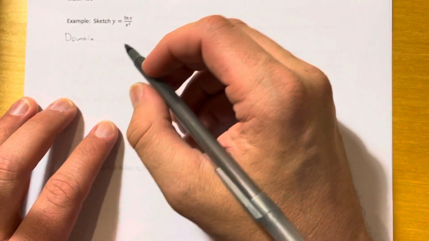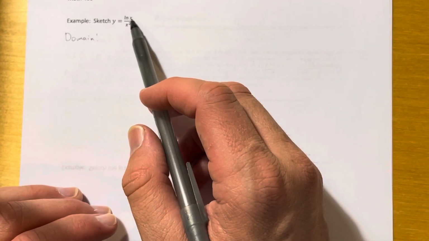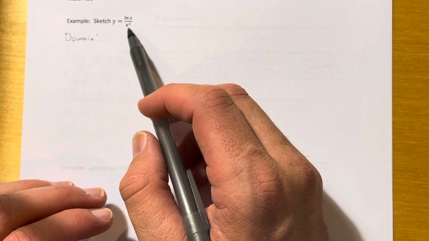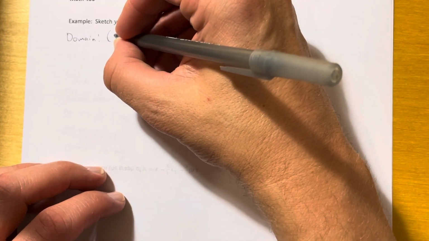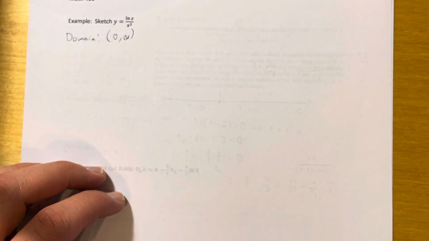Now in this case, the domain is actually going to be entirely determined by the natural log function right here, because the natural log is only defined for positive real numbers. That would also exclude 0, which is also where this function is not defined, because we'd be dividing by 0, but the natural log sort of takes care of that. So the domain is the interval from 0 to infinity.